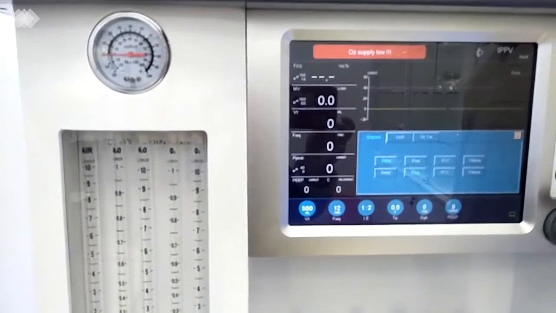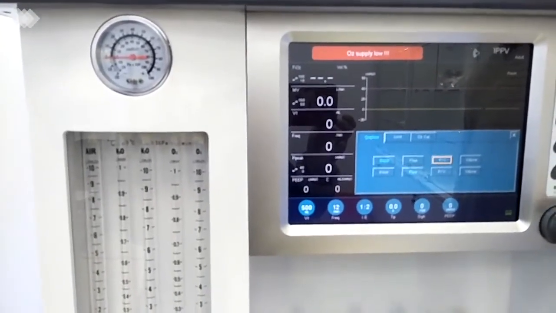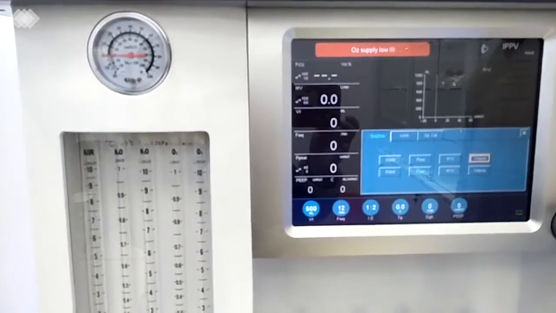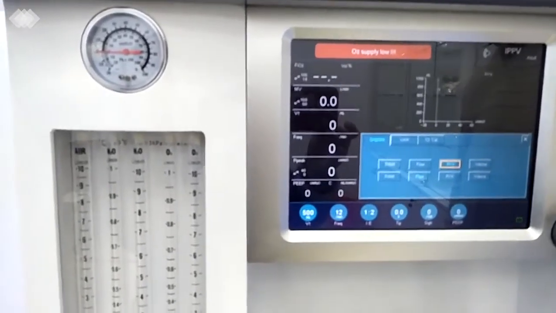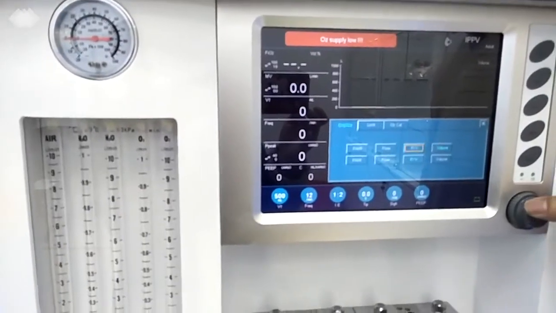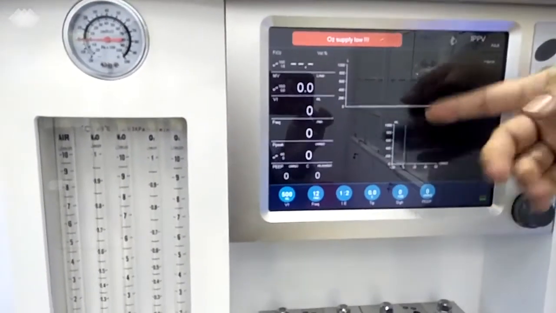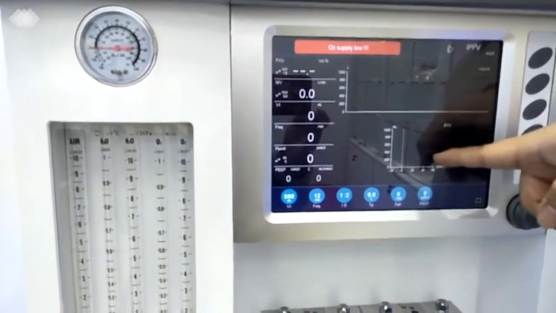For the third button here, the first one is for the graphics. Like I mentioned, if you want to change one of them to the Paw loop, then we can check. It will be like this. One of the waveforms and another one will be the loop.